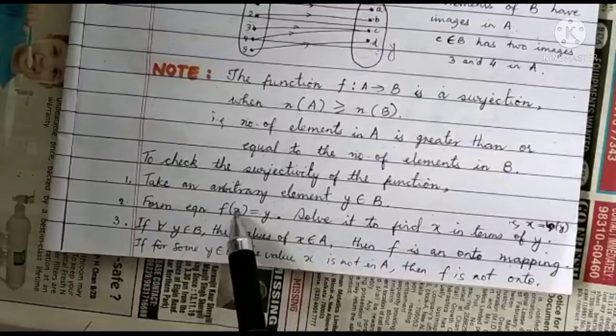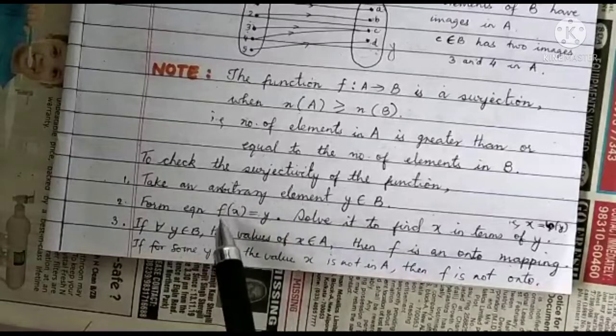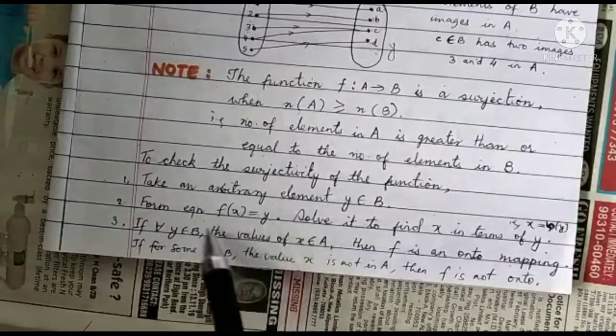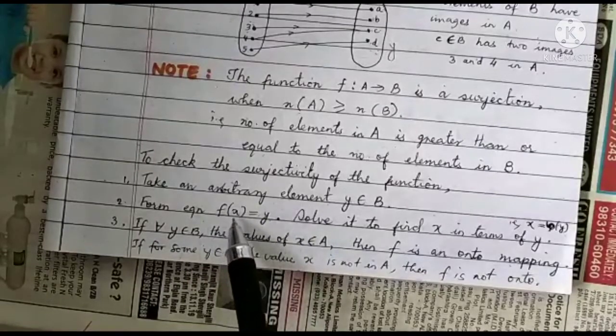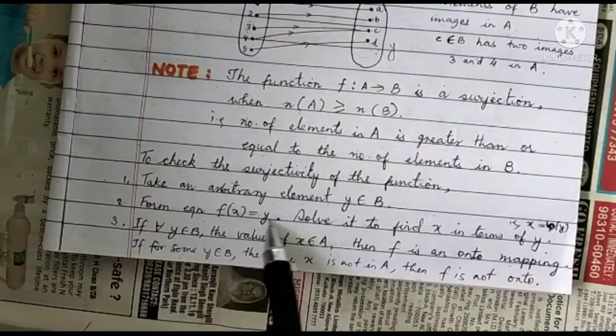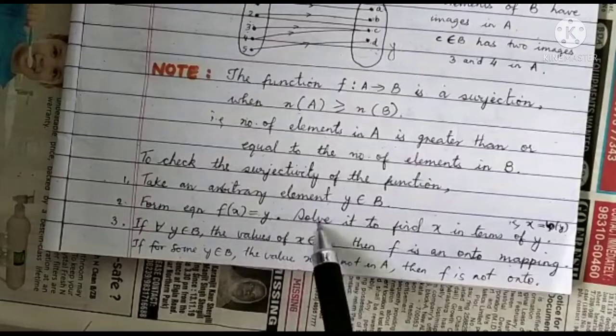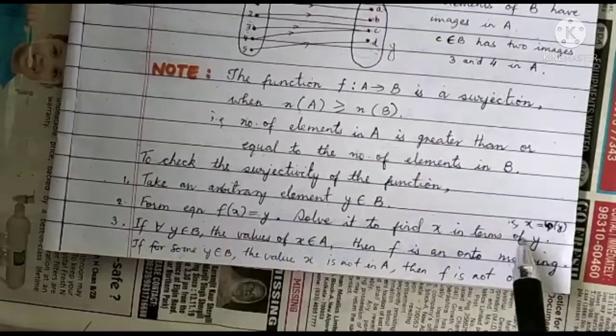Now f(x) will be given to you. In place of f(x), put the value of f(x). Go on simplifying. You will get an equation in terms of x and y. You'll have some x terms over here equal to y. Now what you will do next is solve it to find x in terms of y.